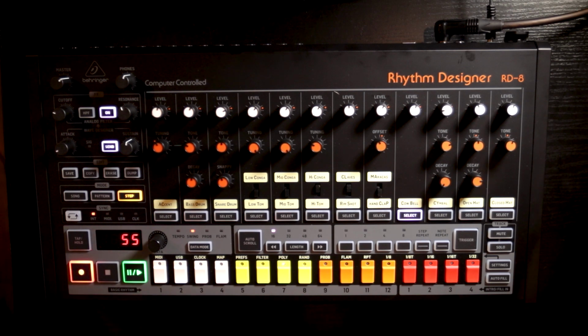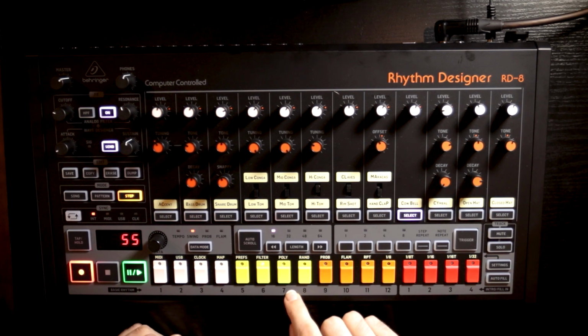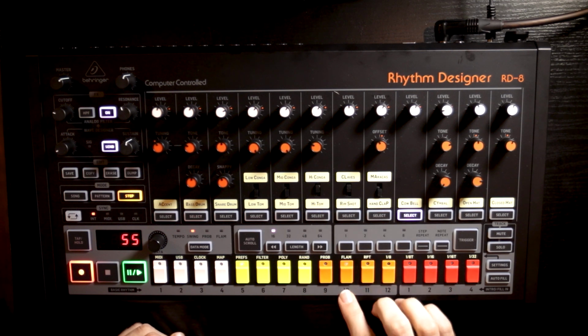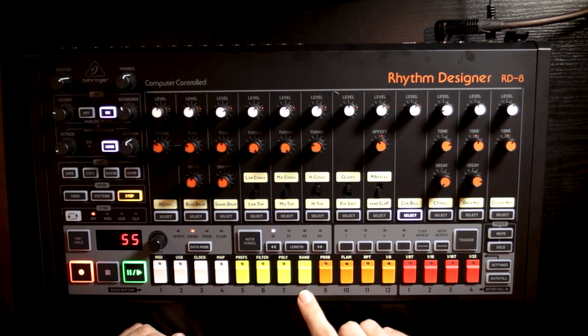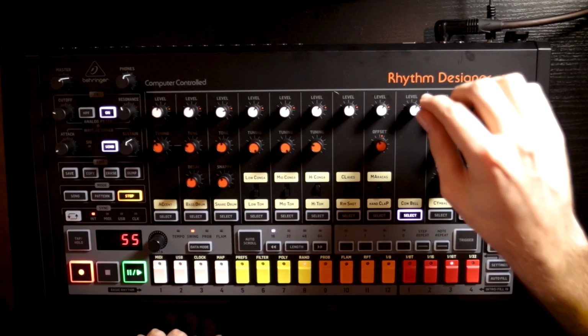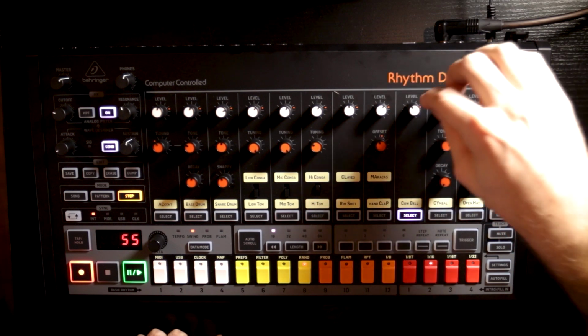Let's do a cowbell, because why not? Yep, sounds cool. And then for the cowbell, you only have a level control, and that's it.